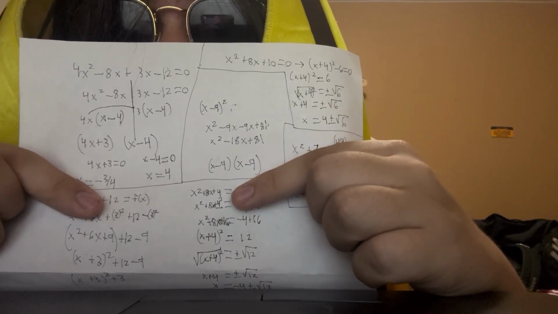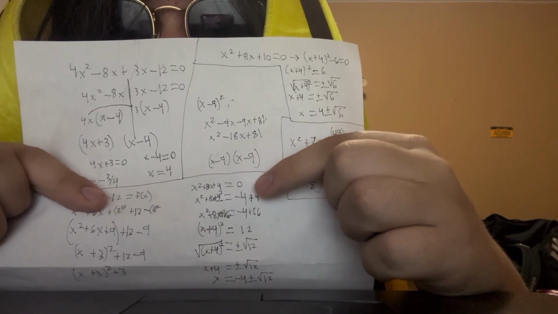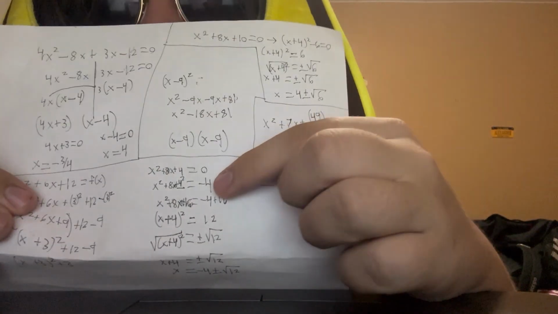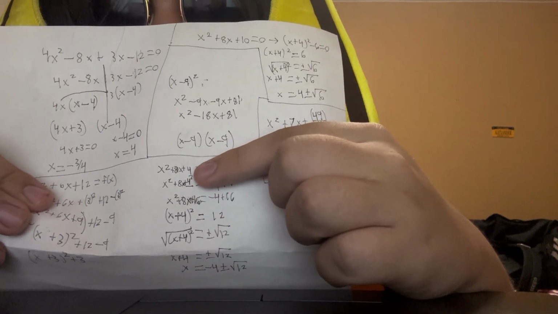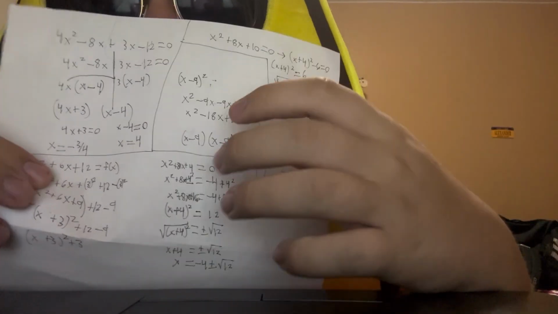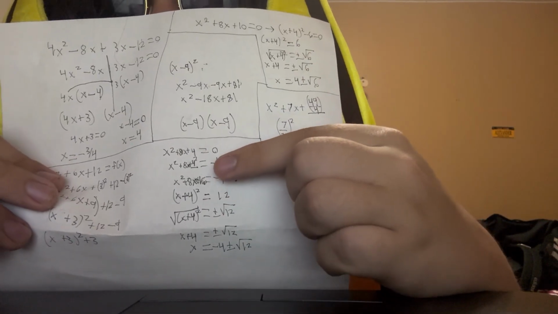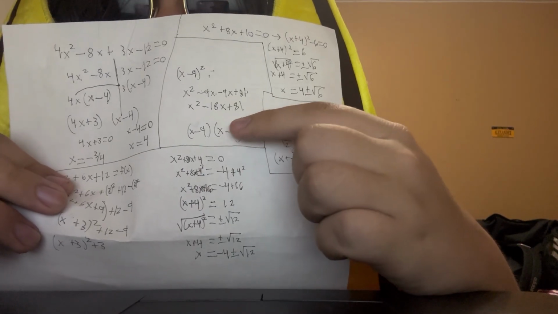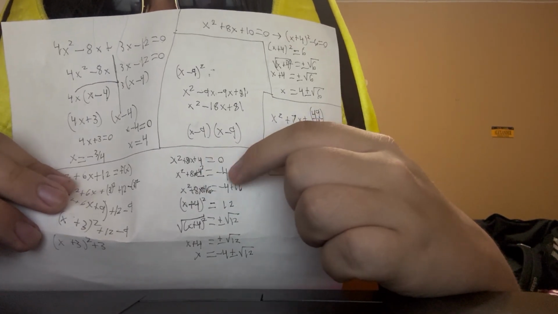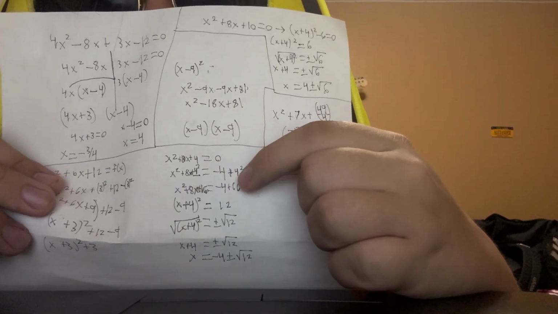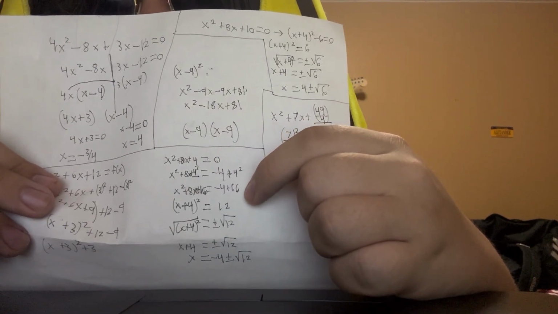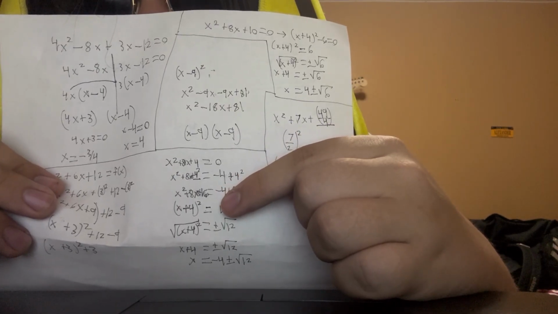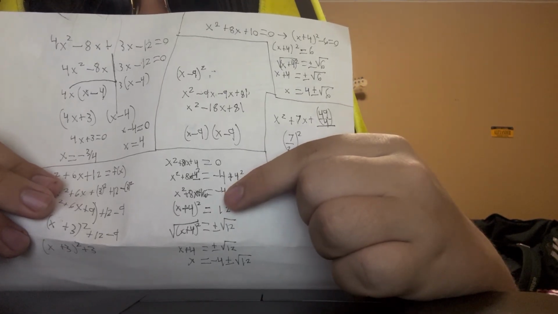Well, that's simple. We simply have to subtract 4 on this side, and then we have a missing c on this side. Then we simply do what we did over here. Divide it in half, square it, then put that over here. We don't have to subtract it on this side because these are two different equations, basically, separated by the equal sign. So we can do 4 plus 4 squared, which is 16, 4 plus 16. And on this side, x squared plus 8x plus 16.